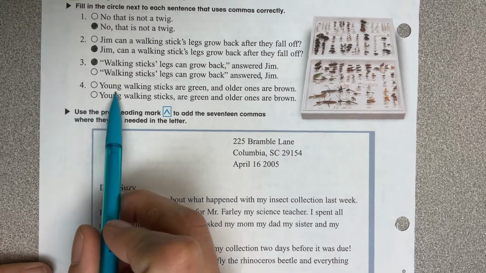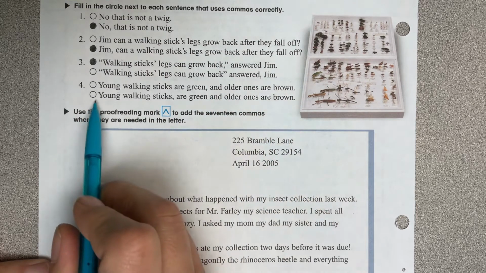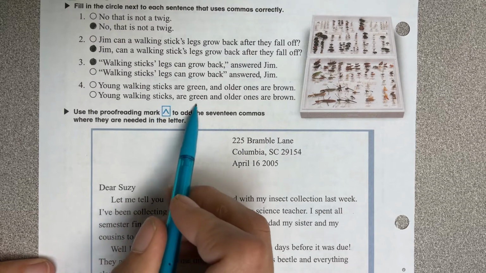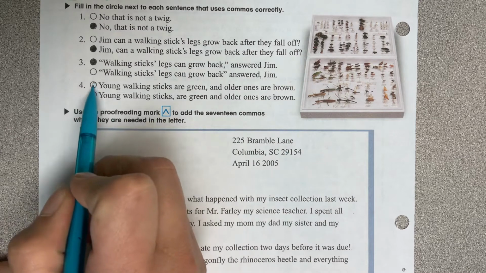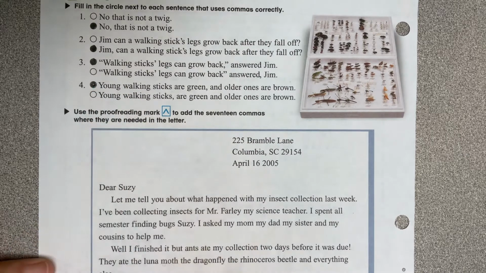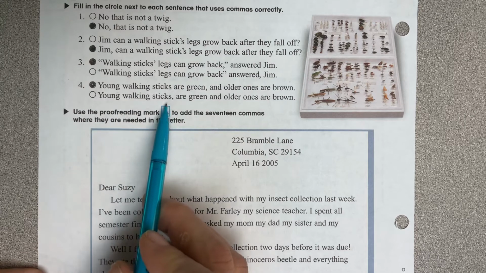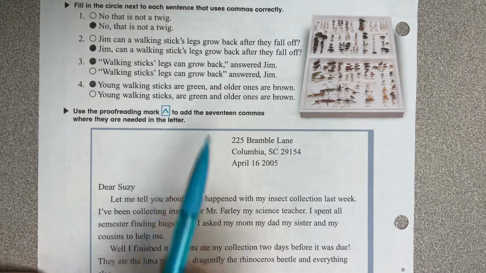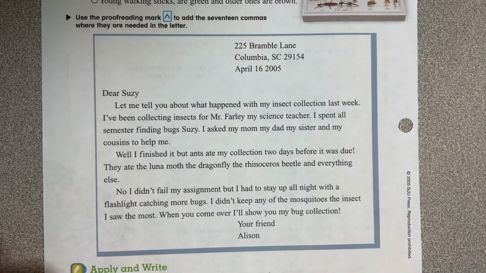Number 4 says, "Young walking sticks are green, and older ones are brown." This one says, "Young, walking sticks are green and older ones are brown." Hopefully you picked the top one. That second one, the comma is in a very weird place for you to pause and make yourself kind of slow down in the middle of the sentence. It sounds very awkward when we pause after young walking sticks, unless we were addressing them. So if you want to talk to young walking sticks, I suppose you could. I don't know that they'll answer you very much though.